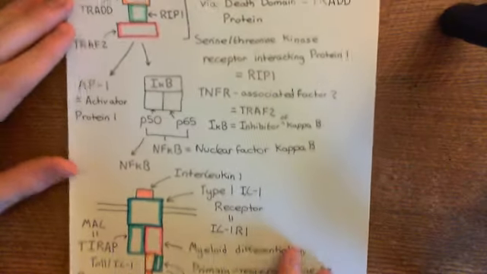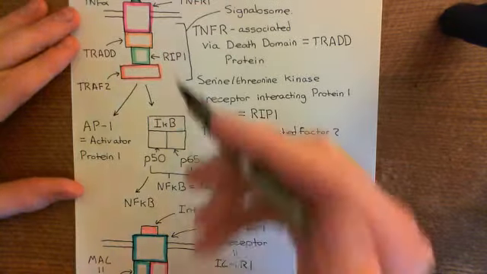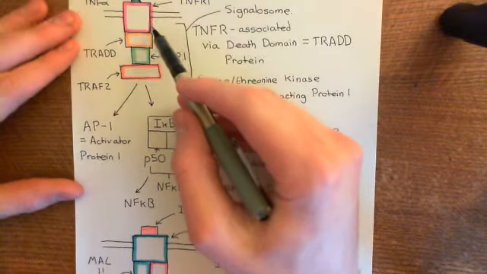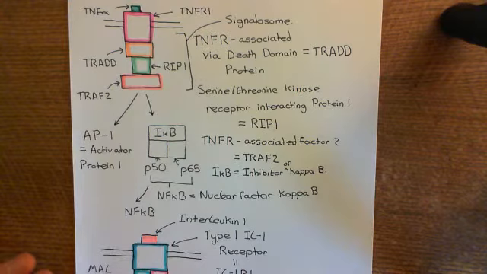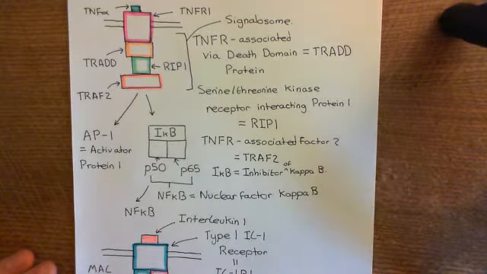So in the case of tumor necrosis factor alpha, it binds to the tumor necrosis factor receptor 1, and this then activates this TRADD protein, which stands for tumor necrosis factor receptor associated via death domain protein. The TRADD protein sticks to the intracellular aspect of the tumor necrosis factor receptor 1, and then another protein sticks onto the TRADD protein.